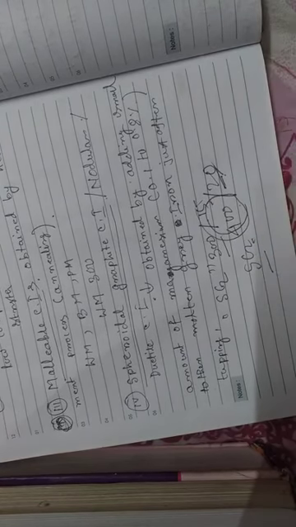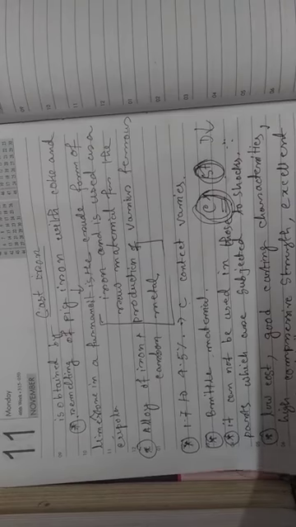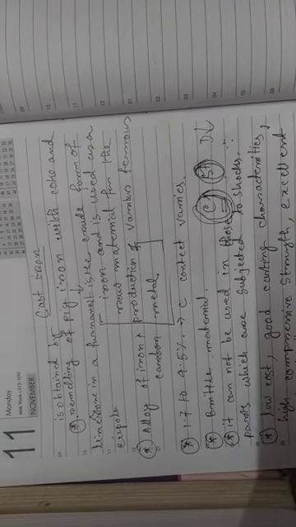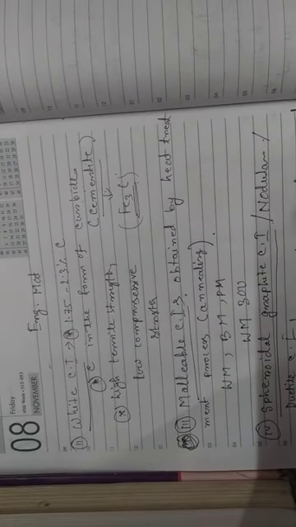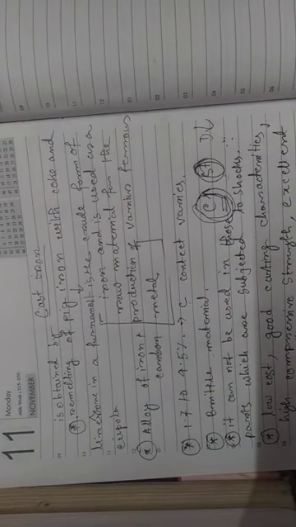These are some basic ideas of cast iron, which are already given in your study material: the basic types of cast iron like white cast iron, grey cast iron, nodular cast iron, and malleable cast iron. Now in the next class we will discuss copper and its alloys.